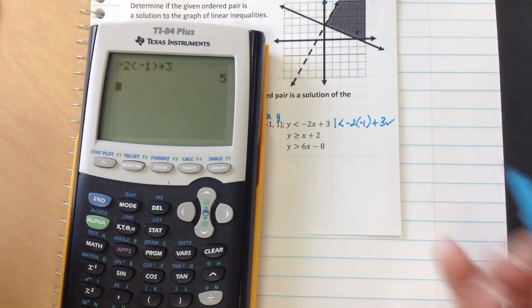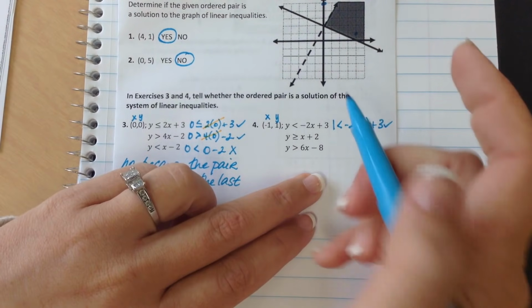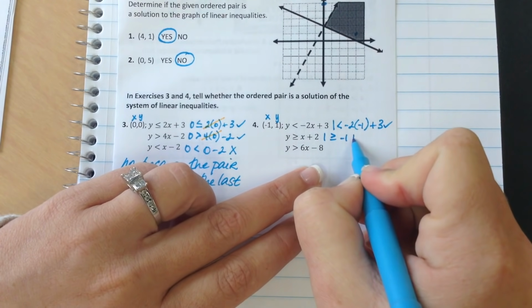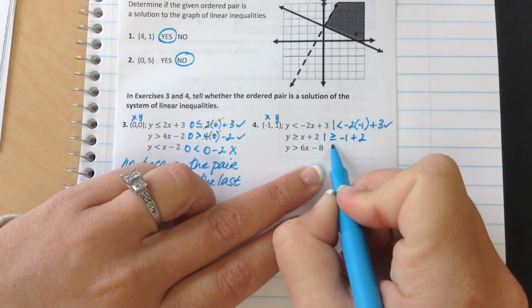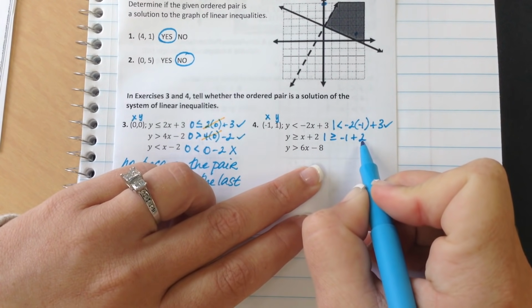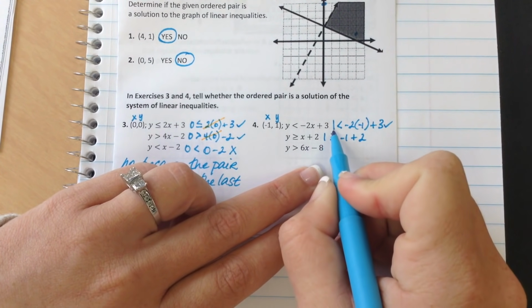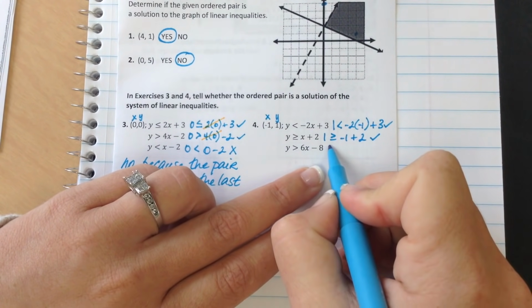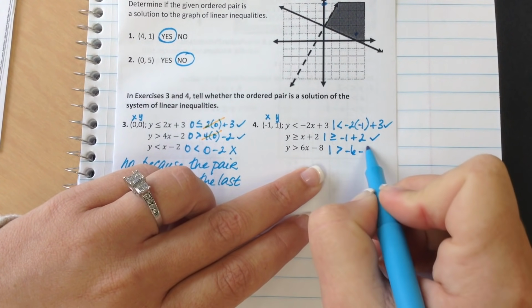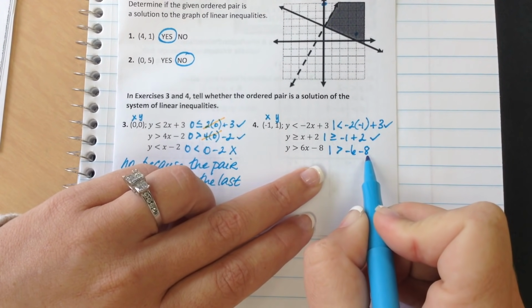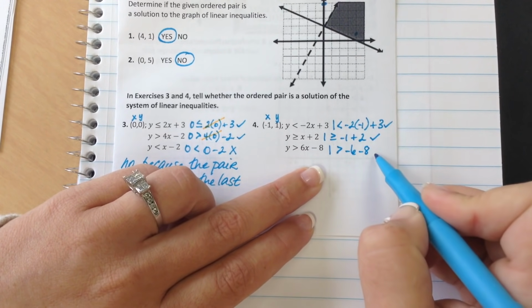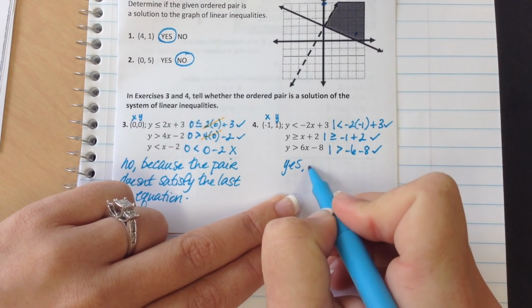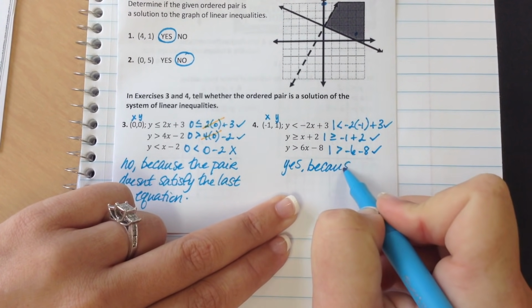Yes. Same thing with the next two equations. We have 1 is greater than or equal to negative 1 plus 2. Putting this in your calculator, or you could do that in your head, hopefully, it is 1. 1 is greater than or equal to 1. Lastly, 1 is greater than negative 6 minus 8. Negative 6 minus 8 is negative 14. 1 is greater than negative 14. Hopefully your final answer to this was yes, because the pair satisfies all three equations.